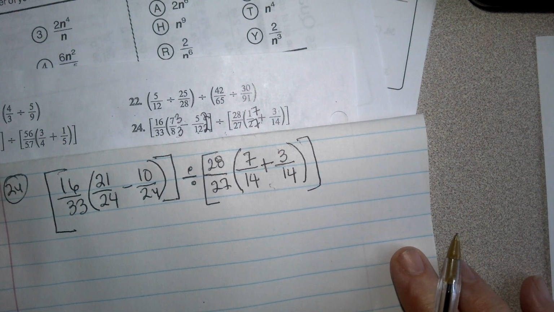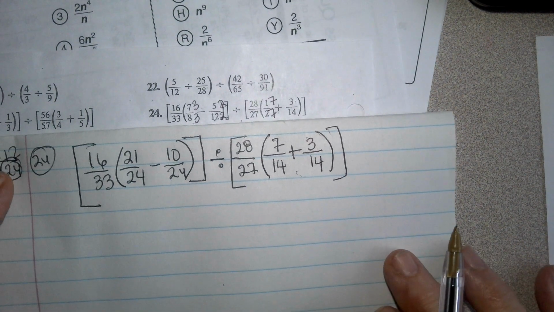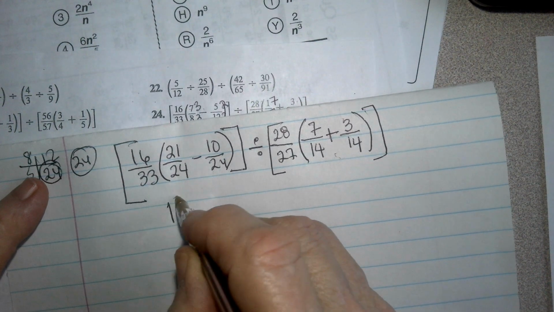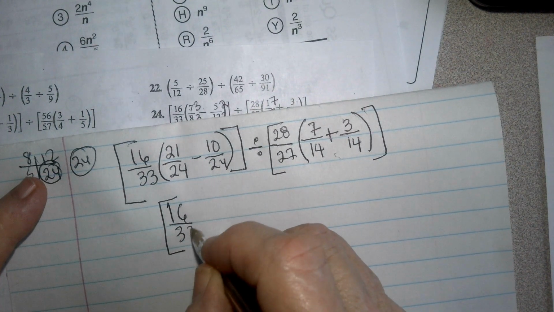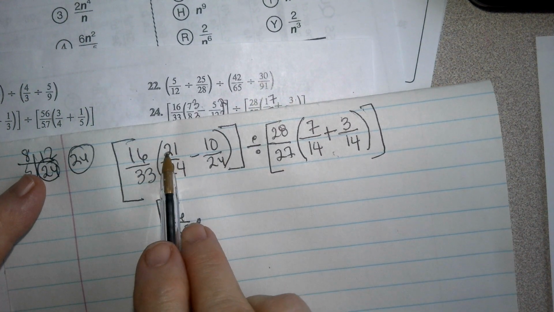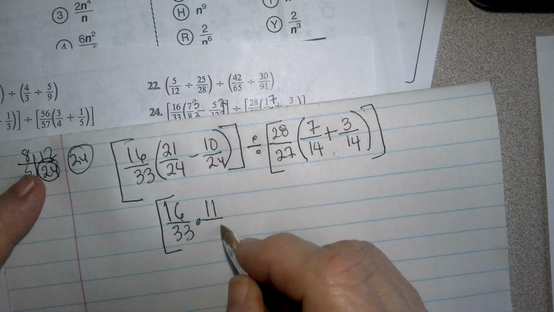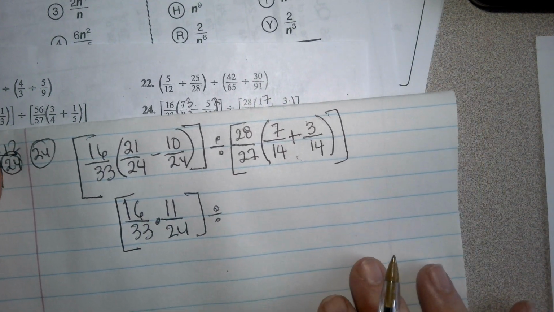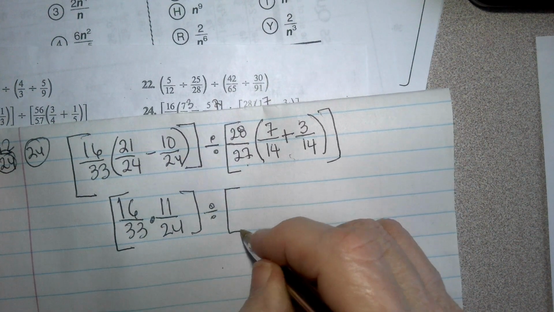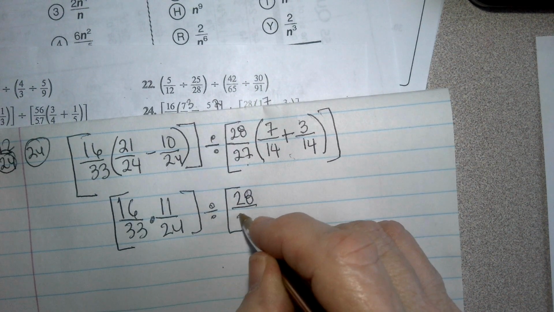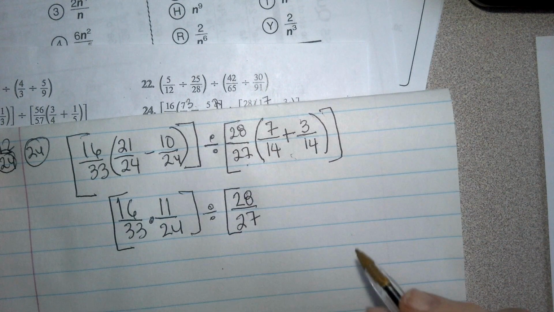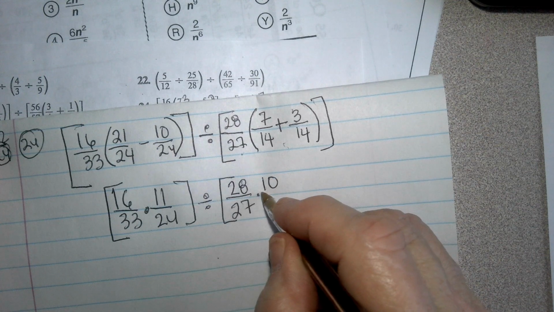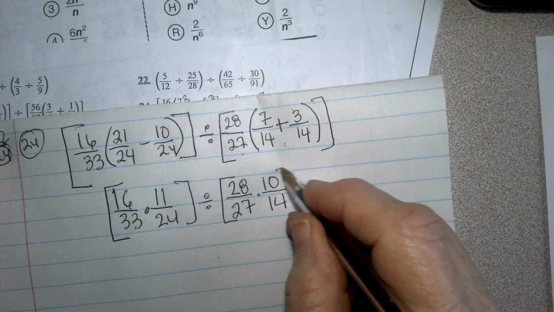And then who knows the next step that you need to do? Yeah, subtract this one and add this one. So I can make this a little closer in, and I can take away the parentheses. Now this is going to be 11 over 24. And then on this one, 28 over 27, and when we're multiplying, we never make that a mixed number. You leave it as improper. And this one here is going to be 10 over 14.